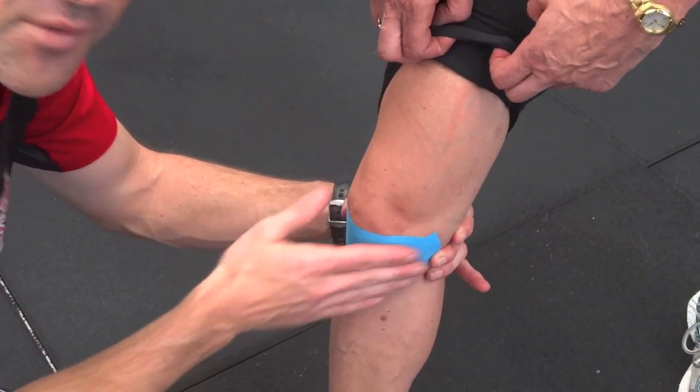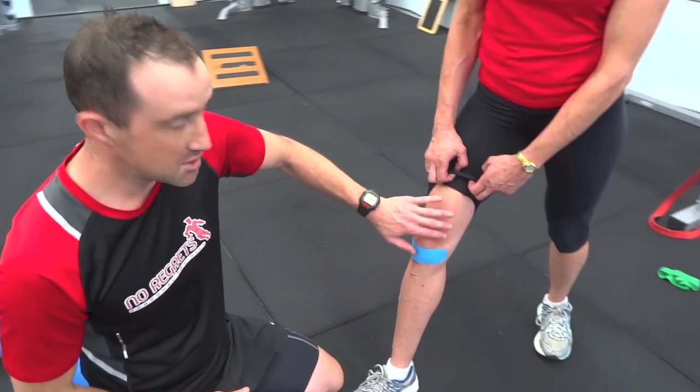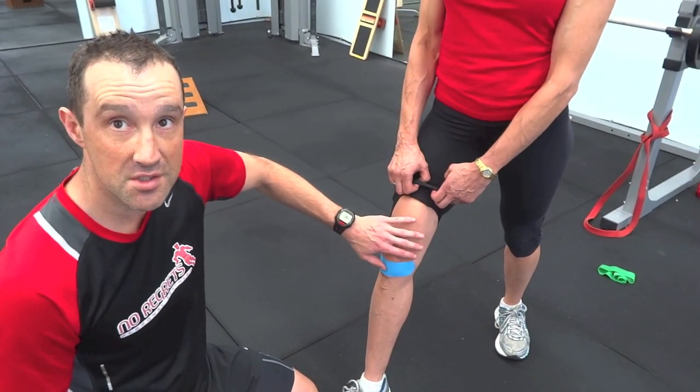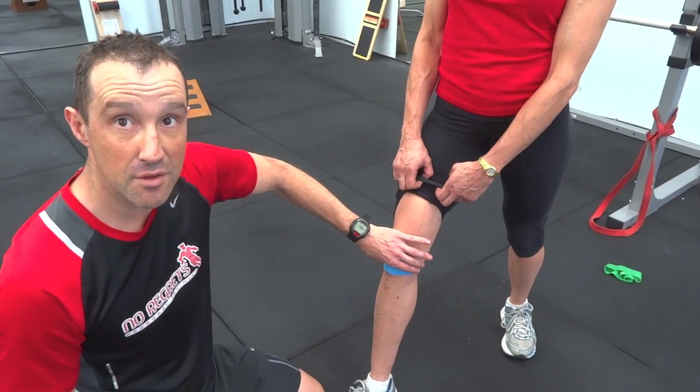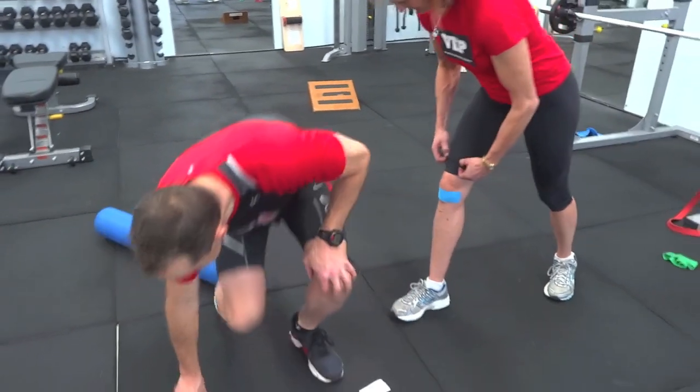like so. So now before we start to do any stability or strength exercises, I'm encouraging this muscle to already work from just the tape on its own. All right, very, very effective for doing this. So now we're going to move into a stability exercise, which Darren's already set himself up with.